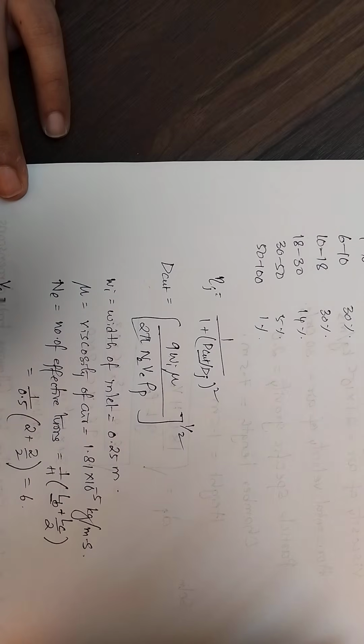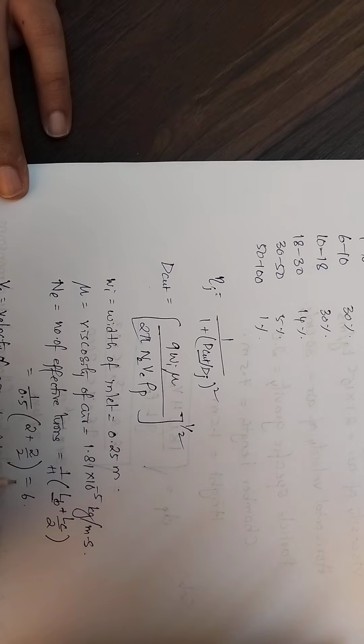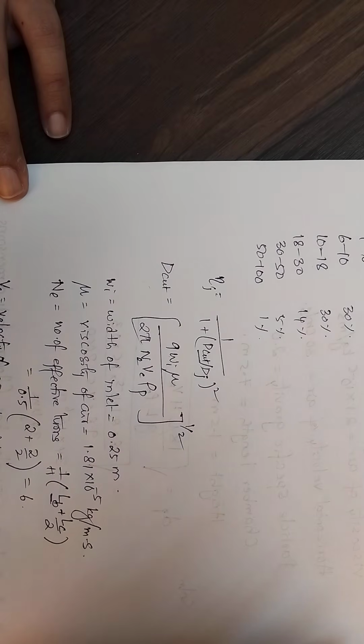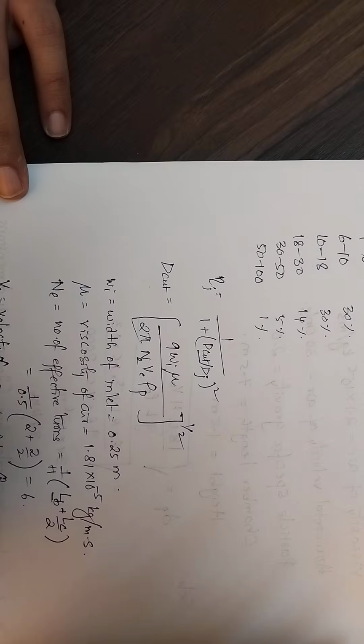Then we need Vc, that is velocity of air at inlet. Actually we are not given the velocity of air, but we are given the volumetric flow rate. So if we have the volumetric flow rate Q, if we divide it by area, that is W into H, we get the velocity of the air at the inlet.